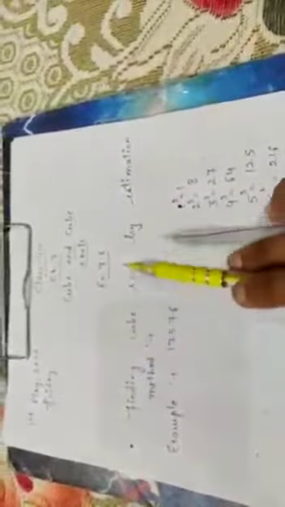Good morning, students. Today we are going to discuss how to find the cube root of a given number by using the estimation method. So let's start the sums. Now we'll learn how to find cube root by estimation method.